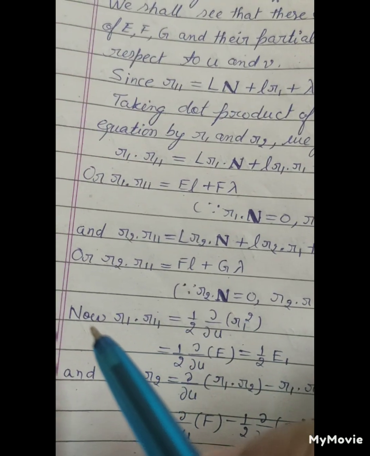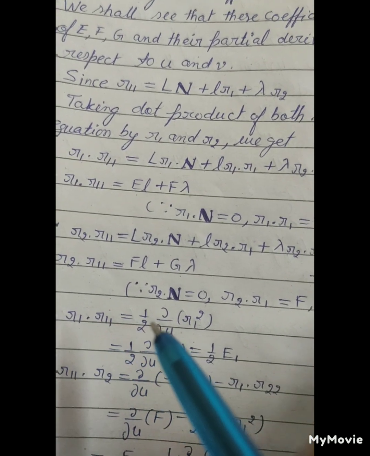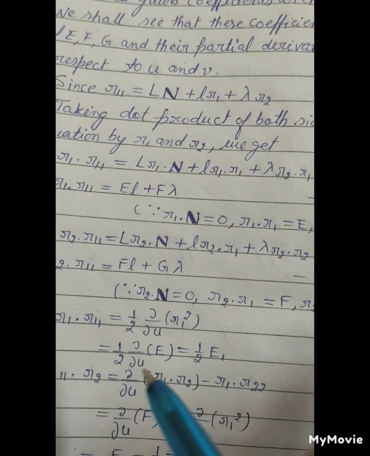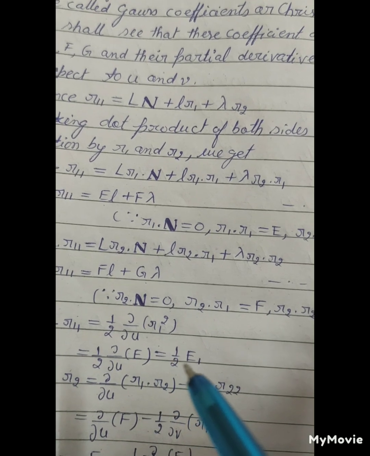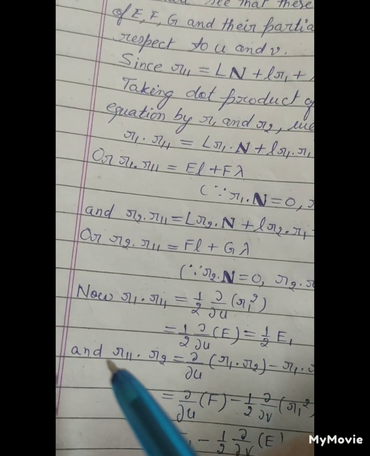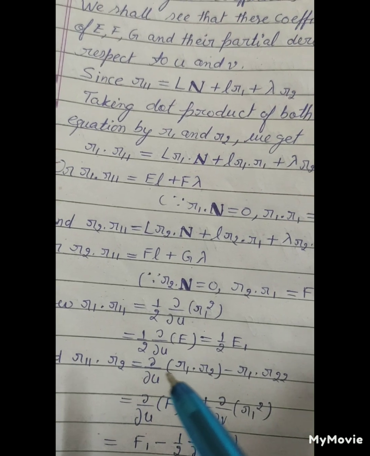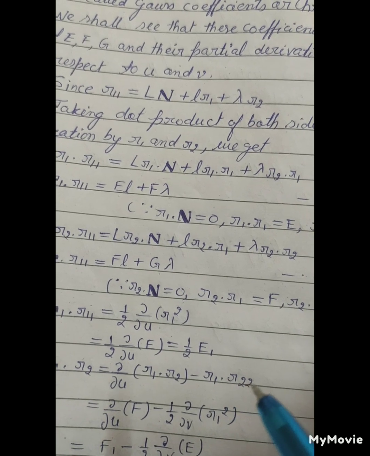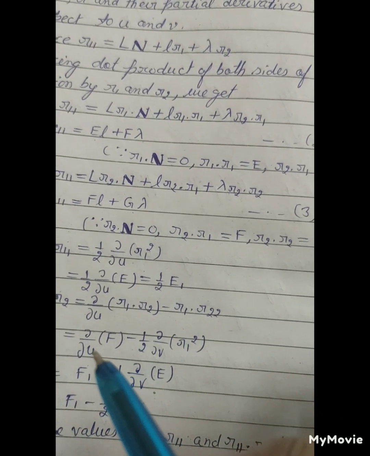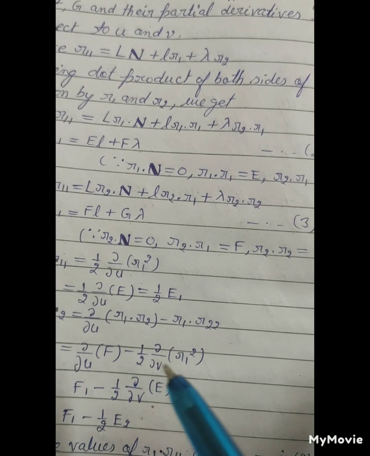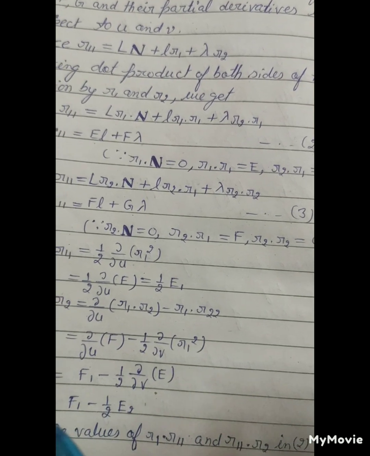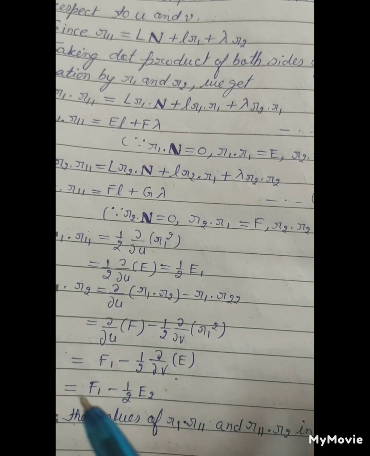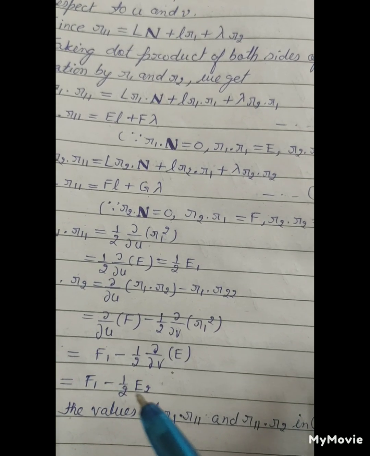Equation 3, because r2 dot n equals 0, r2 dot r1 equals F, r2 dot r2 equals G. Now r1 dot r11 equals 1 upon 2 del over del u of r1 square equals 1 upon 2 del over del u of E equals half E1, and r11 dot r2 equals del over del u of r1 dot r2 minus r1 dot r12 equals del over del u of F minus 1 upon 2 del over del v of r1 square equals F1 minus 1 upon 2 del over del v of E equals F1 minus 1 upon 2 E2.